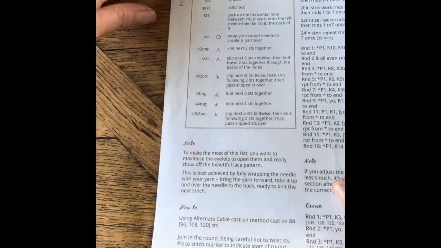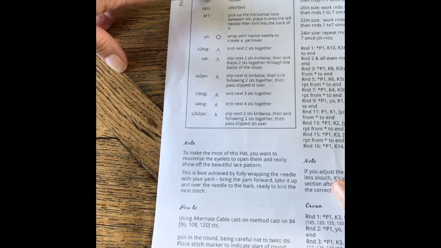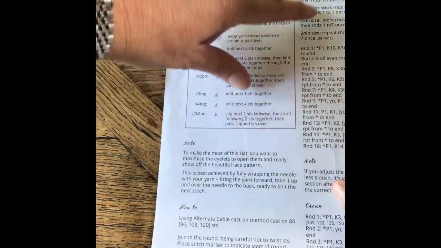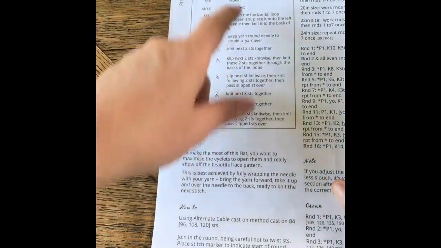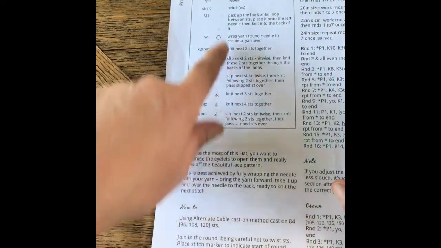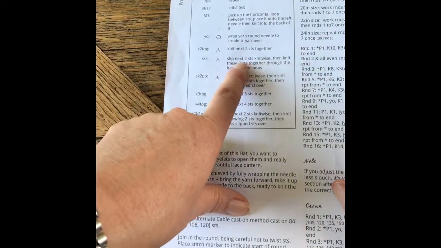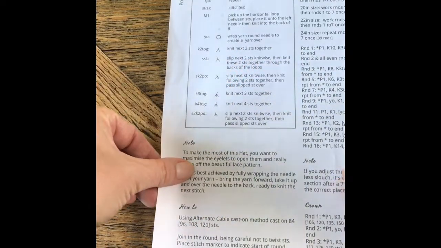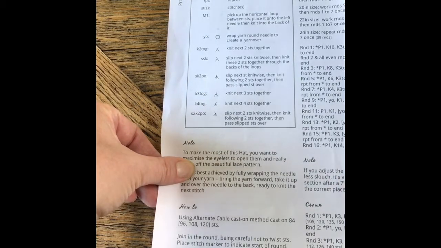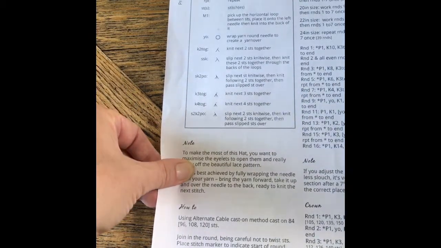So here we have the symbols or the words that'll be used in the written rows. Here's our symbols, and then here's their meaning. And more than just their meaning, it's how to execute them. Every chart will provide you with a legend. Okay, back to the chart.